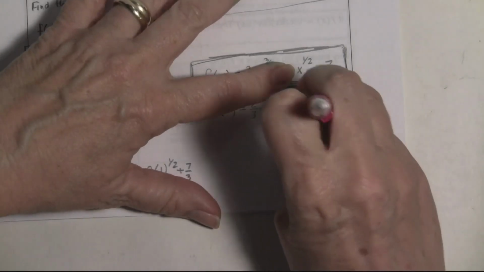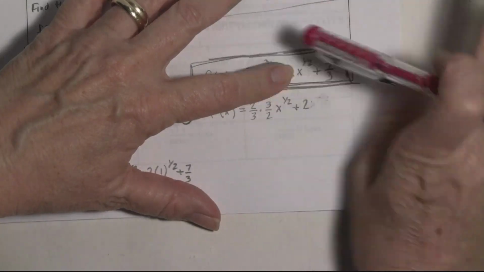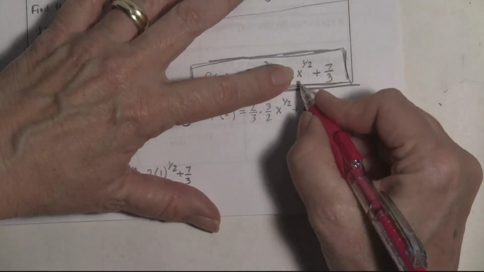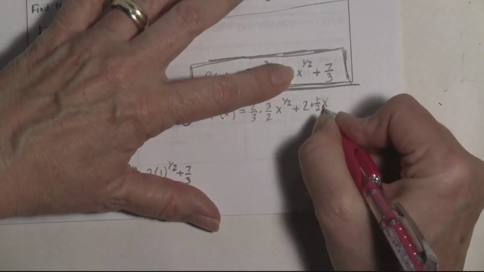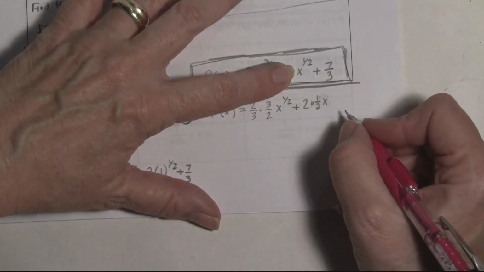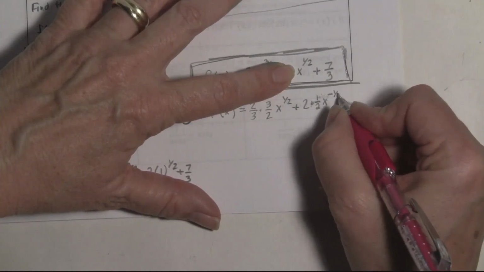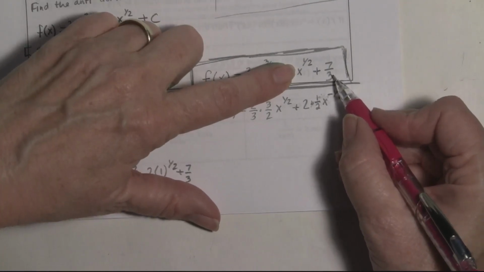And I didn't move the half down in front. Why didn't I move the half down in front? I don't know. So times the half comes down in front, and then you take away 1 from the exponent. So 1/2 take away 1 is negative half. And then the derivative of a constant is 0.